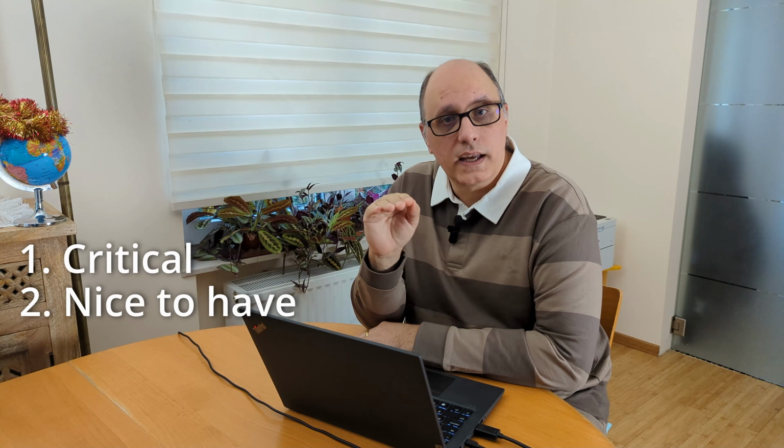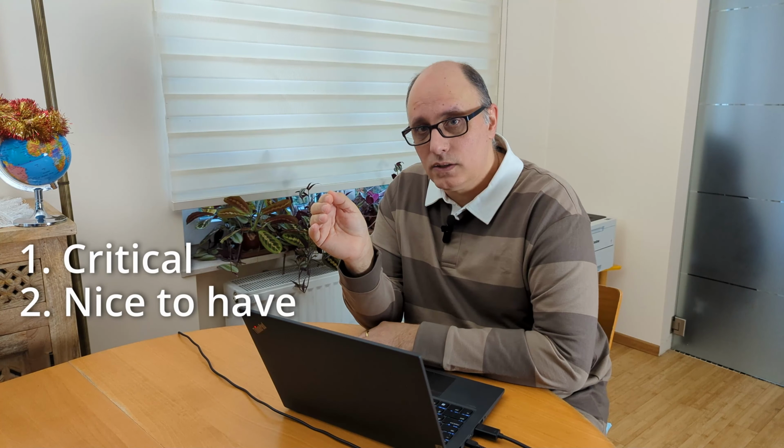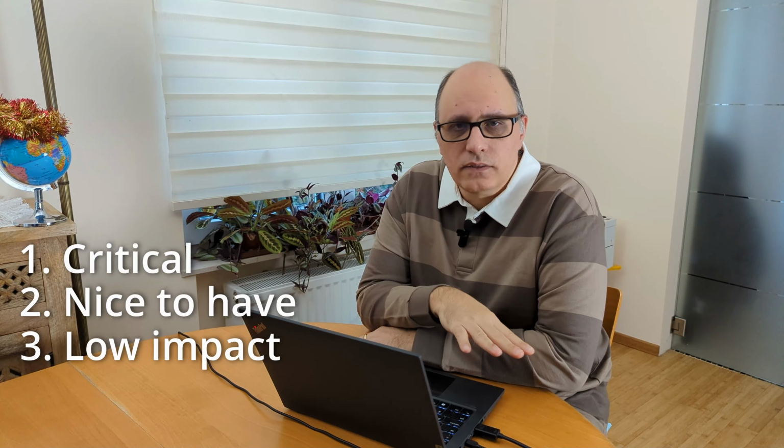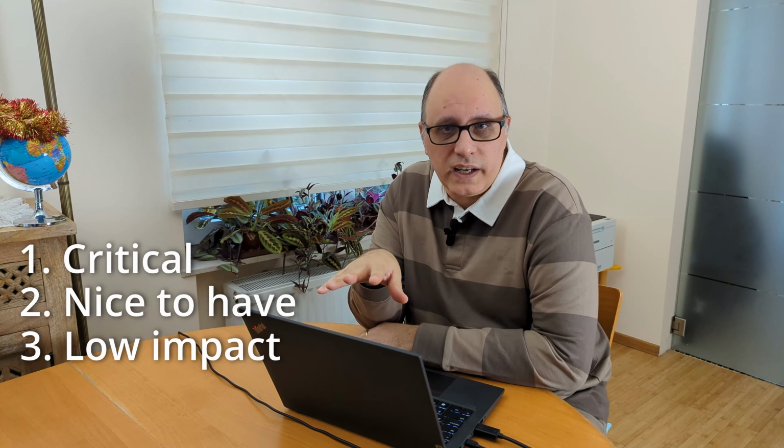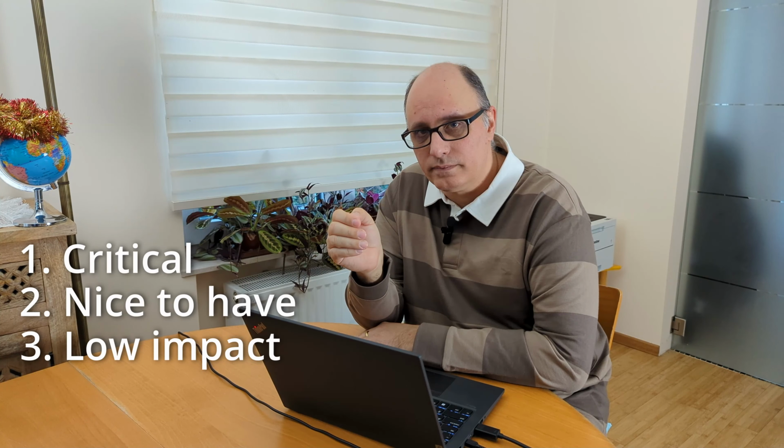Right now we're on pass 3. How important is this thing? Finally, you can add a part that determines if a device is critical, work, security, internet access, or nice to have, entertainment convenience, or low impact, experiments, maybe an old device or guest devices.